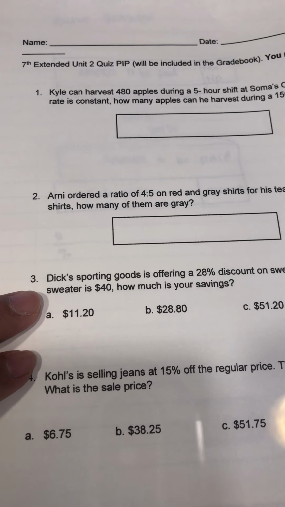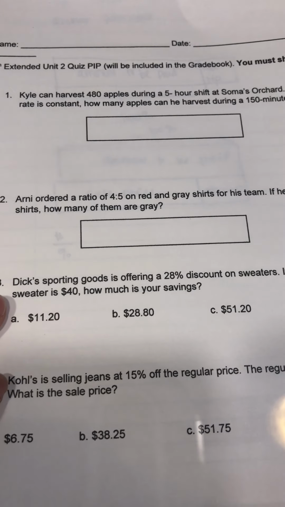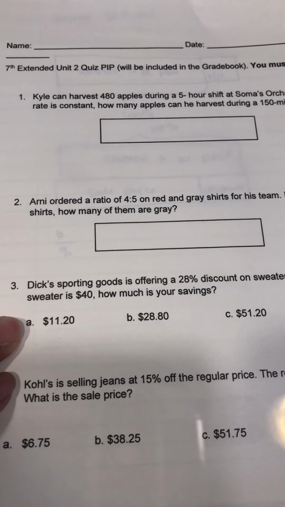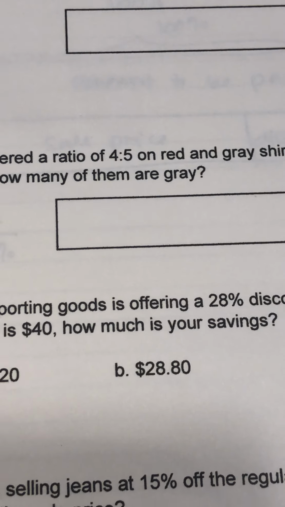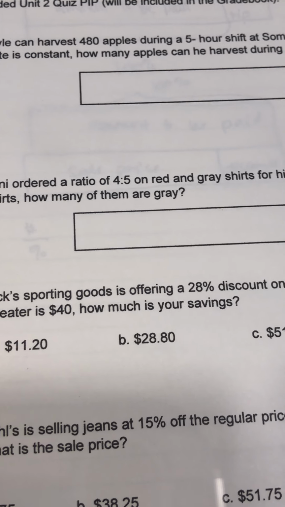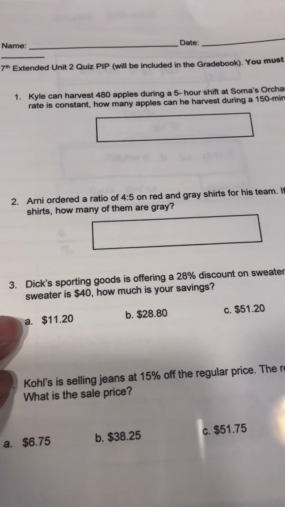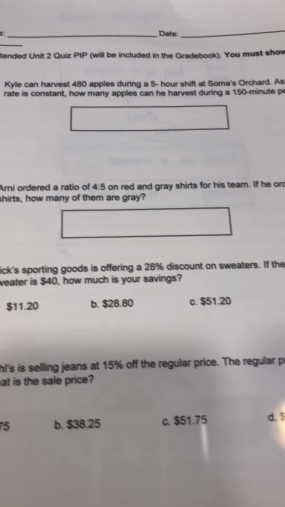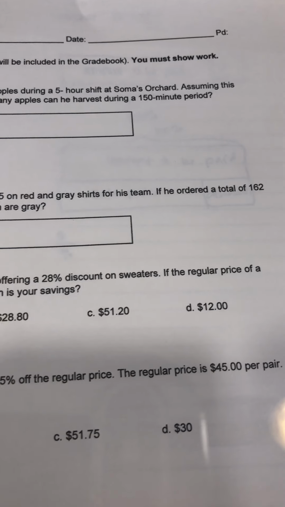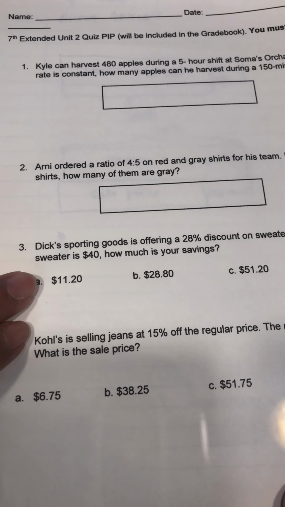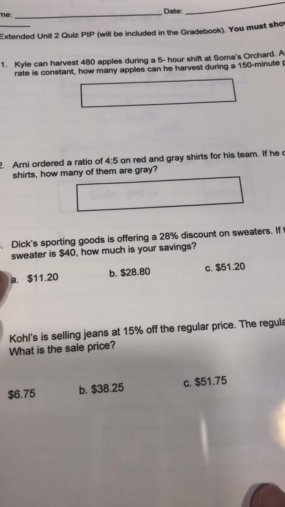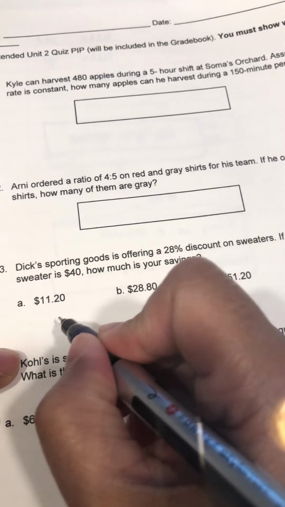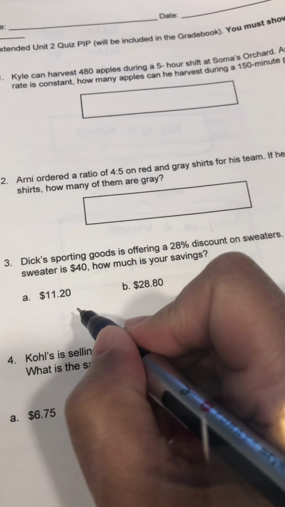Dick's Sporting Goods is offering a 28% discount on sweaters. If the regular price of a sweater is $40, how much is your savings? All right, so again, Dick's Sporting Goods is offering a 28% discount on sweaters. If the regular price of a sweater is $40, how much is your savings? All right, so now let's make our table.